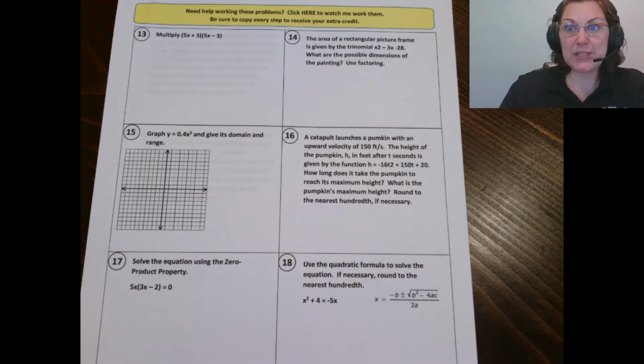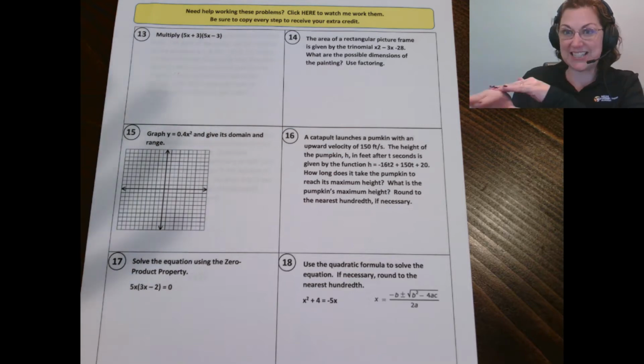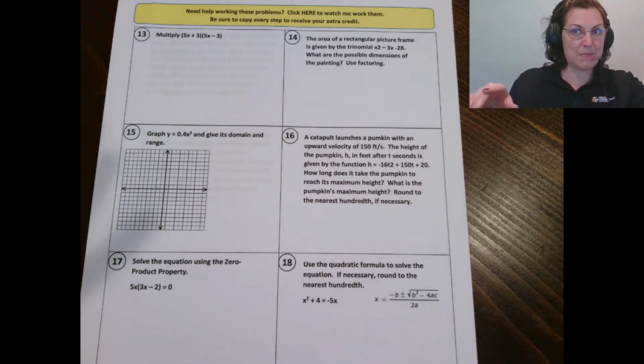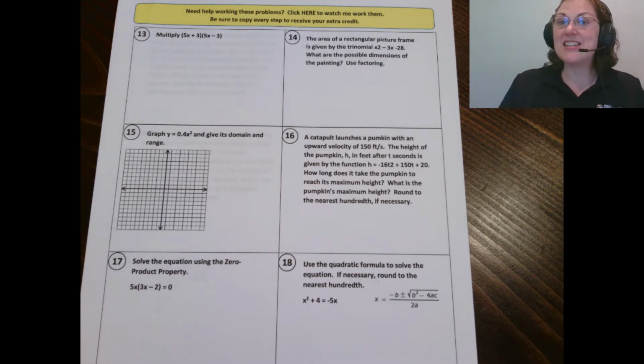Remember, the whole purpose of our practice exam is that while you're taking that semester exam, you've got your practice exam sitting here. When you look at problem 13 on the exam, I want you to look back at the practice exam number 13 to refresh your memory on how to work that problem.